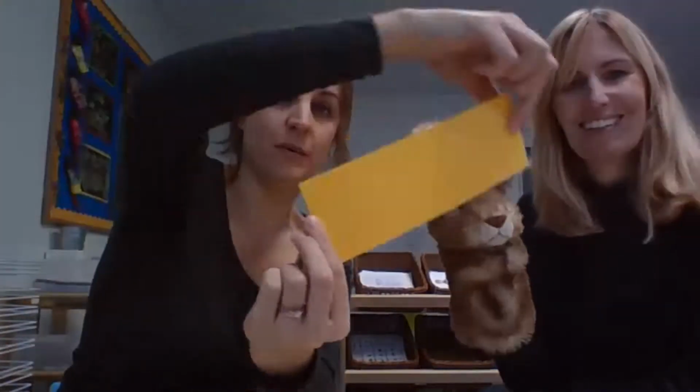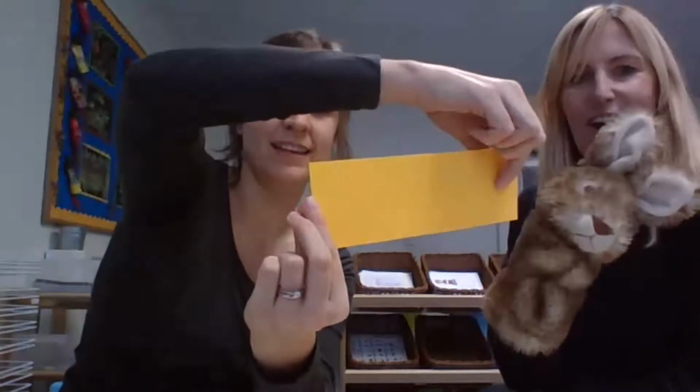Now this shape has 4 sides too, but it's not a square. What's this one called, reception? That's right. Bunny, do you know what this one's called? A rectangle. That's right. So a rectangle has 4 sides too, but they're not all the same length. A rectangle has 2 shorter sides, 2 longer sides. Now, that's a rectangle. What shape is this? A rectangle. Yeah. What have I put over here? Can't trick me. A rectangle. That's right.